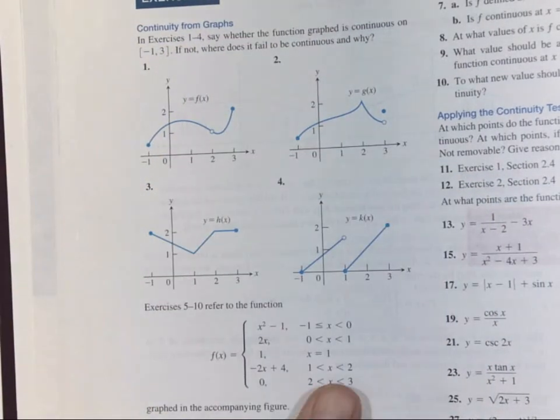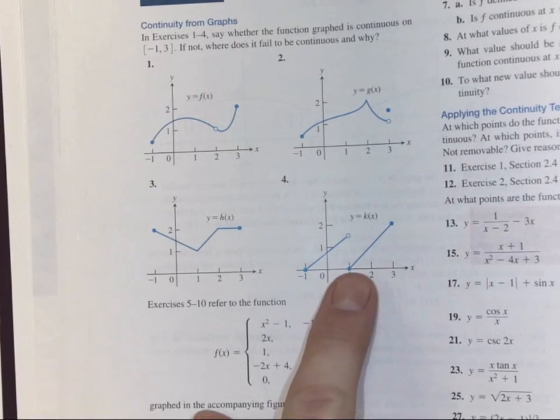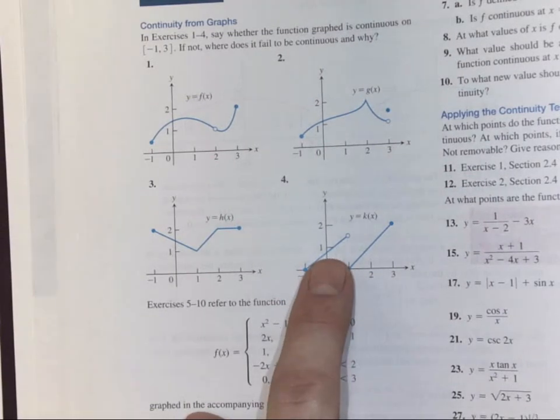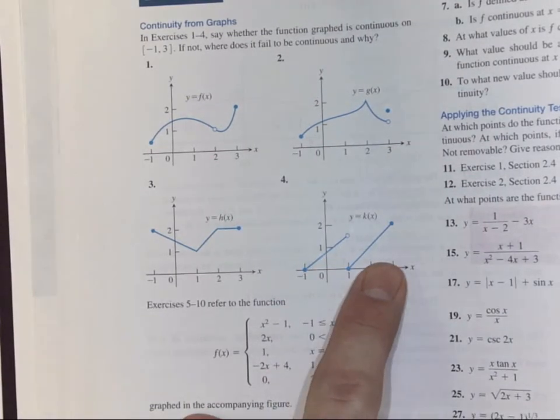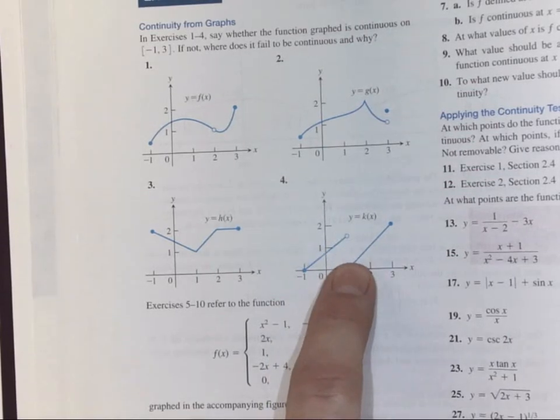Now this over here would be a jump discontinuity. This discontinuity is happening clearly because this is a piecewise function, right? It's one line right here, and then a different line with a different y-intercept and slope right here, isn't it? And those two lines don't connect. That's why they call it a jump, because it hops from this point to this point.